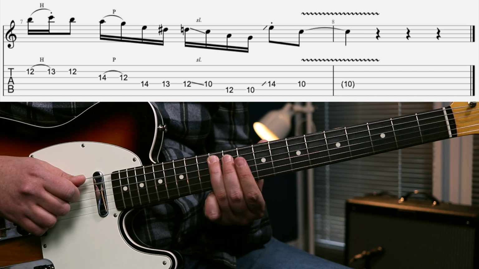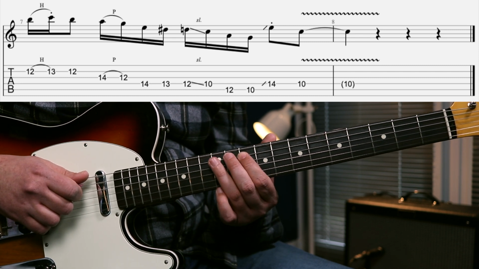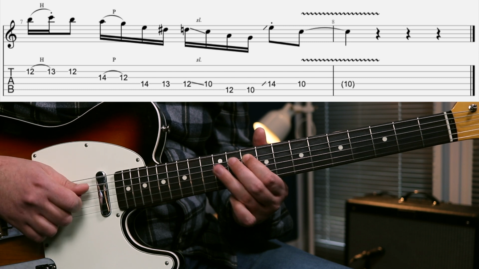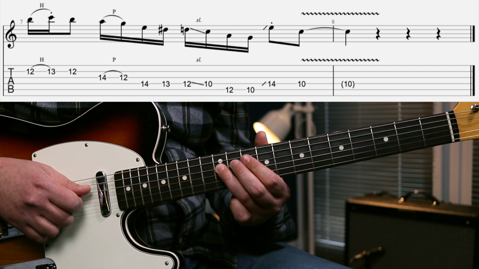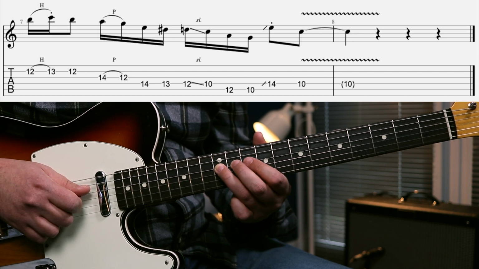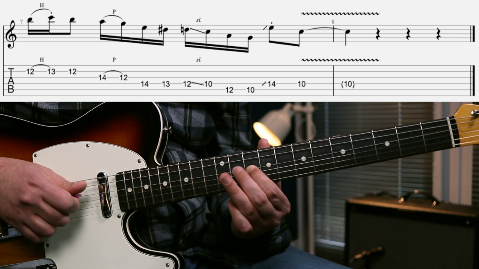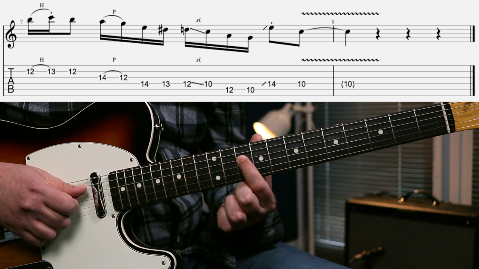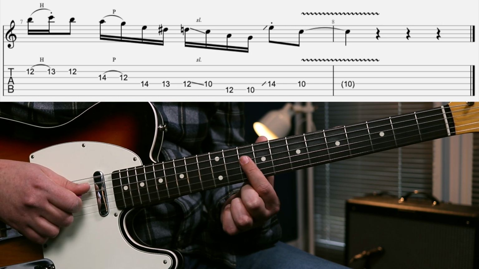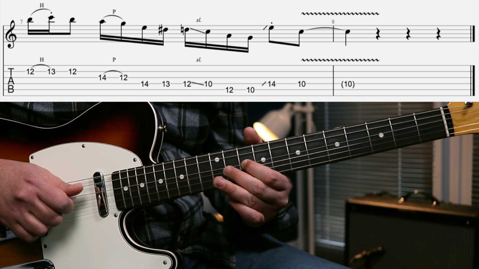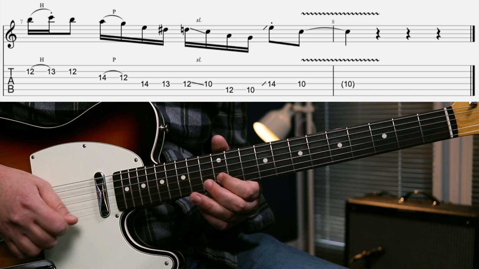Then we're going to play the 12th fret of the A string and the 10th fret of the A string, followed by the slide from the 12th fret of the D string up to the 14th fret of the D, and finally finishing on the 10th fret of the D string, which is the C note. So all together.